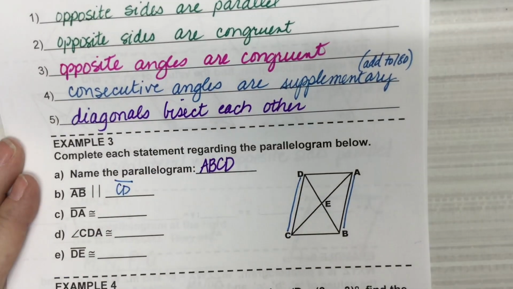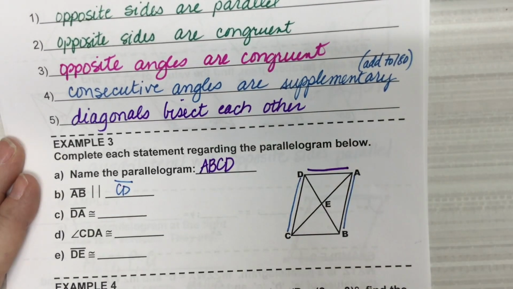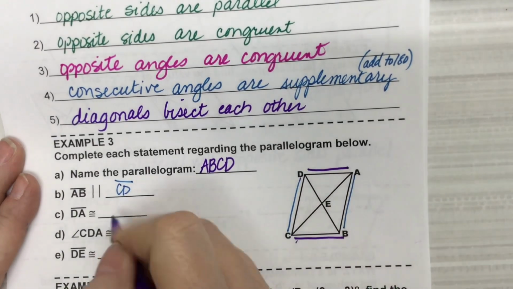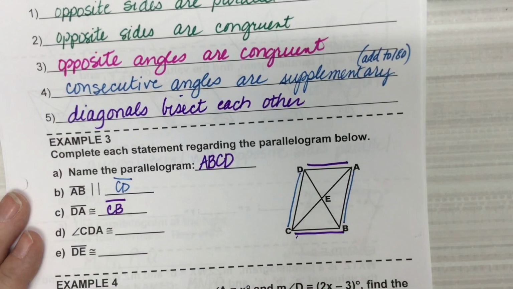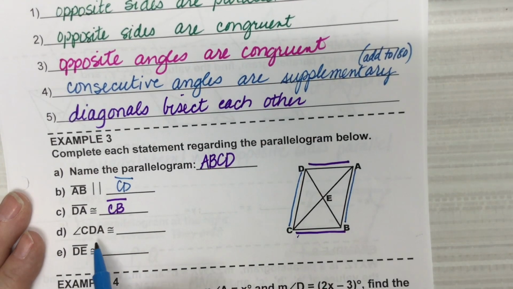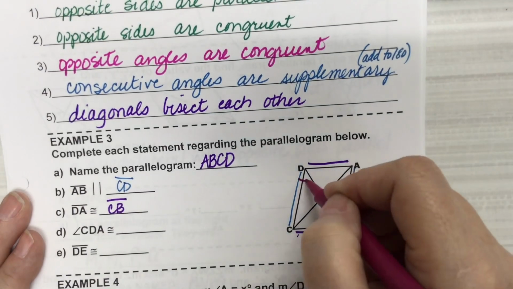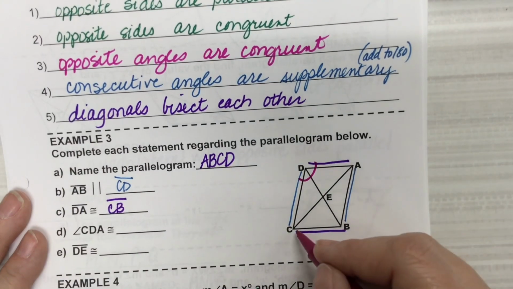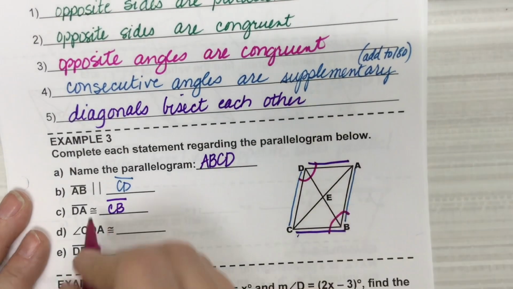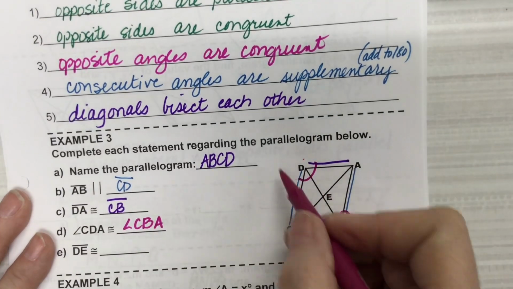Okay, DA, the length from D to A, that length right there is congruent to what other length? Well, yeah, opposite sides are congruent, so CB is congruent in length. Then we've got this angle CDA, so C to the D to the A. CDA, this angle right here. What is that congruent to? Well, that's congruent to CBA. Angle CBA, because they're opposite.